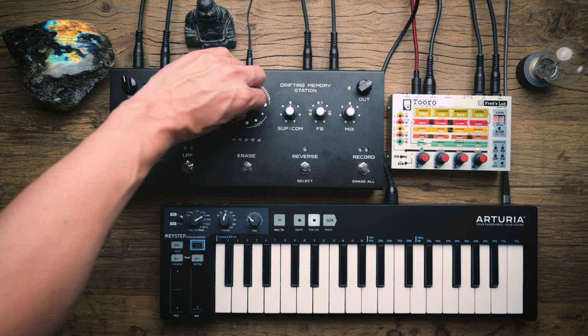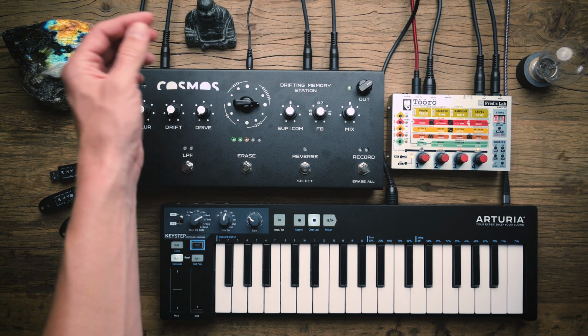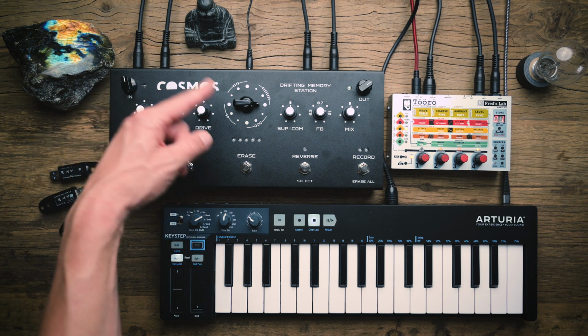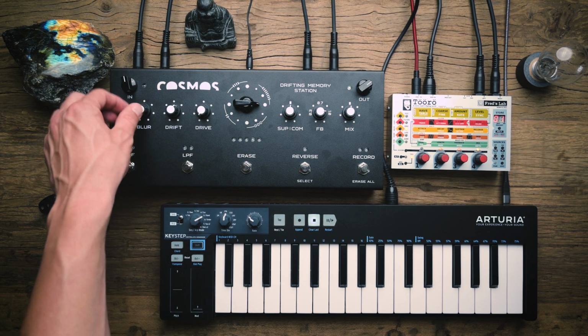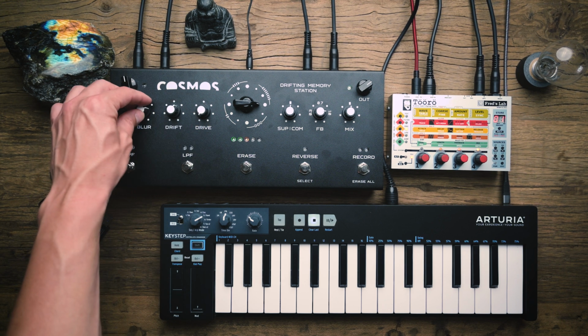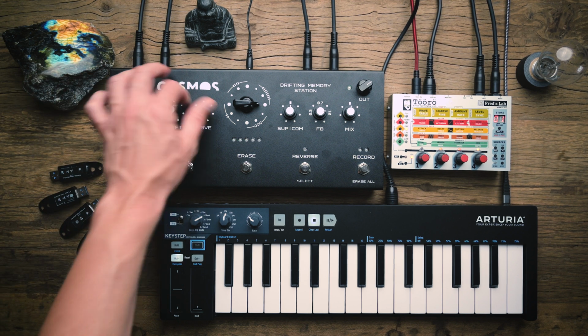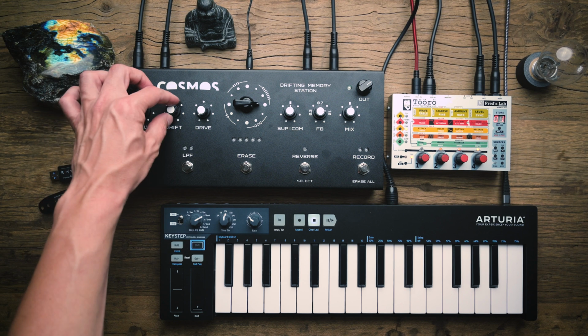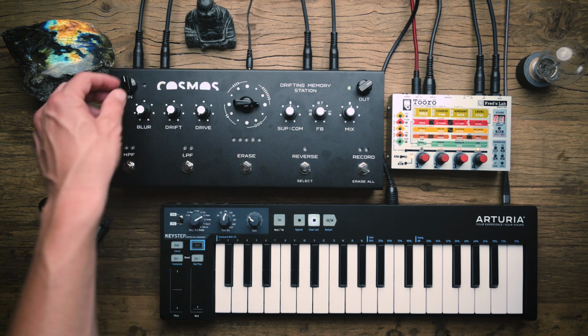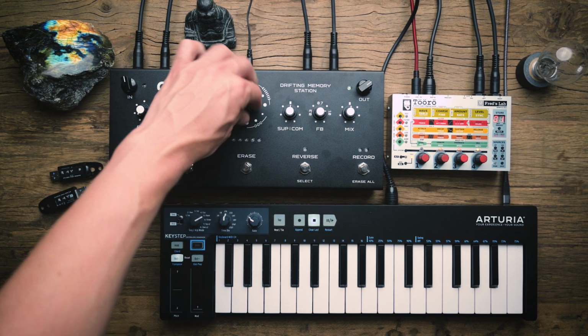I don't know. So this is maybe non-destructive or something. I don't know. I do know how to make the loop disappear.